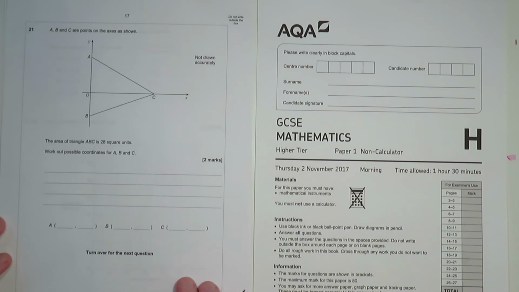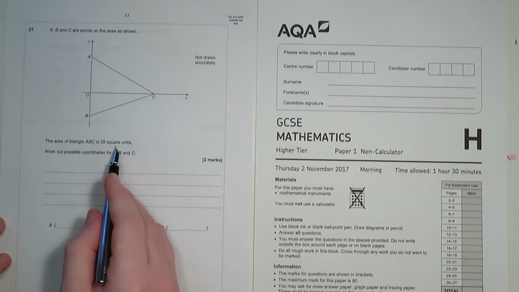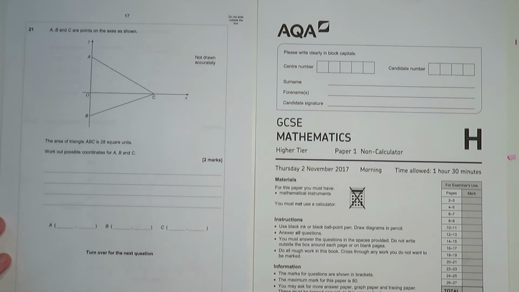Question 21. Points A, B and C are all on the x and y axis respectively there. The area of the triangle is 28 square units. Work out possible coordinates for A, B and C.